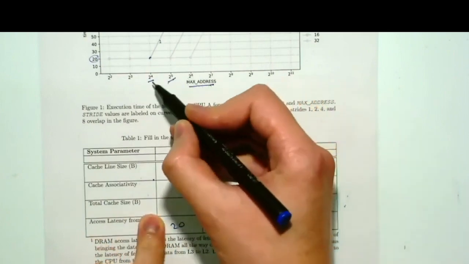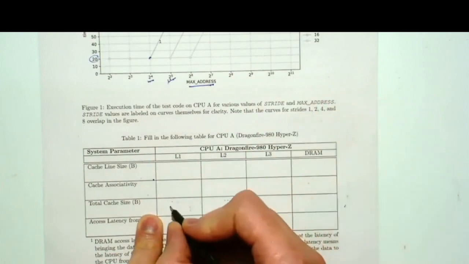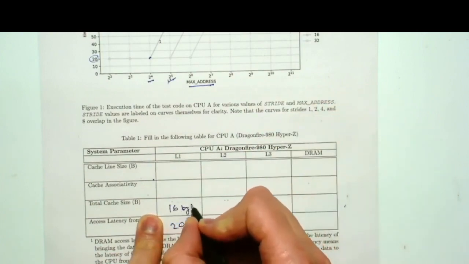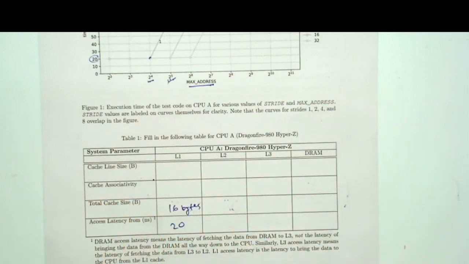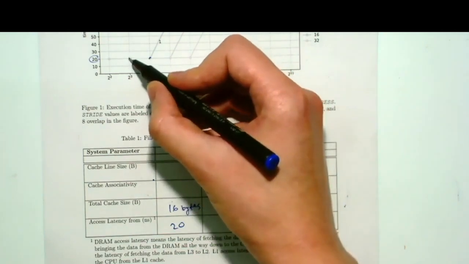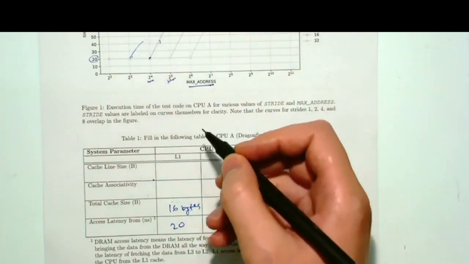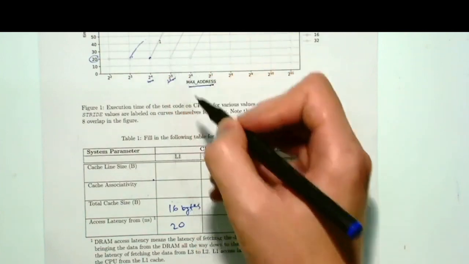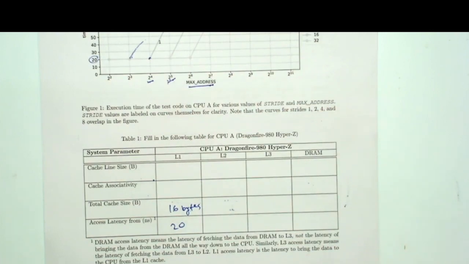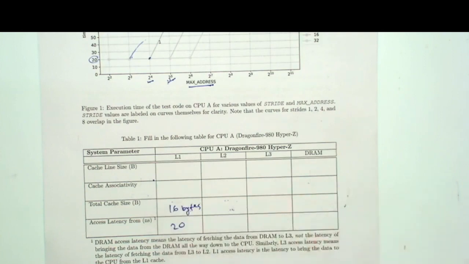And then total cache size. As I said, you can determine it based on those 2 points, right? So it has to be 16 bytes. Right? If it was smaller than 16 bytes, then the curve would have looked something like this. So you will have some change in here. Or if it was larger, you can fit more data. Okay. And then cache associativity. So this is a bit more difficult.